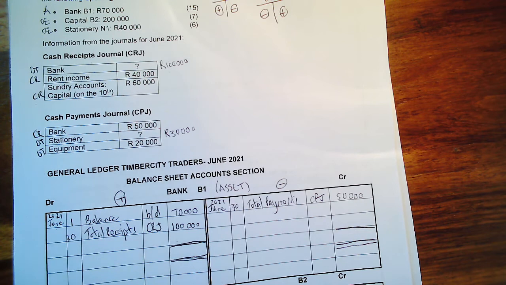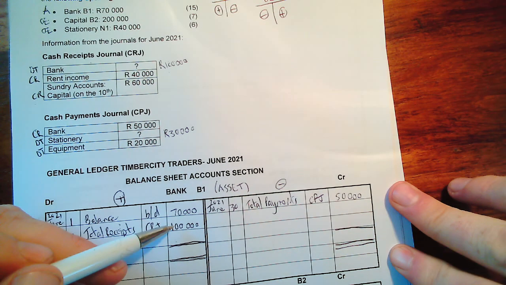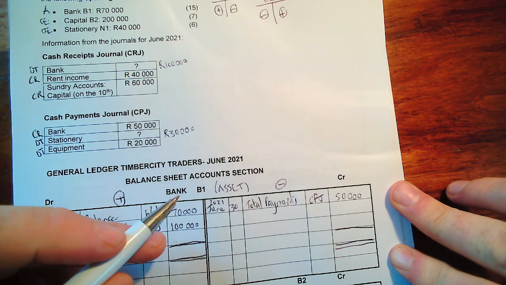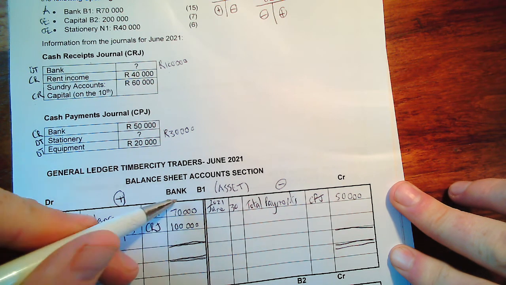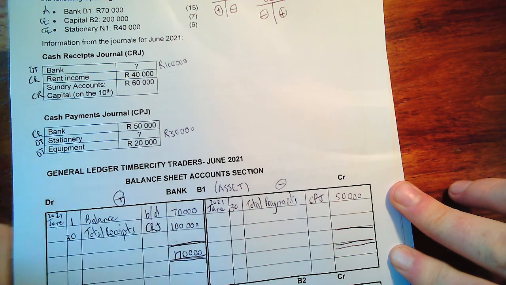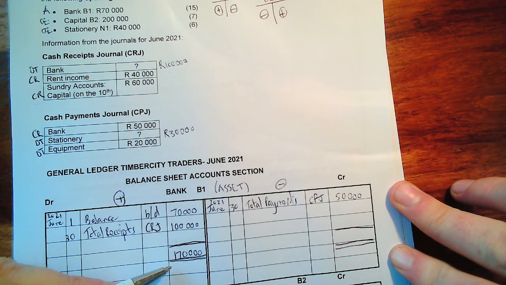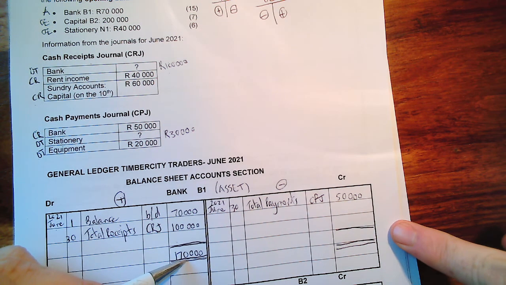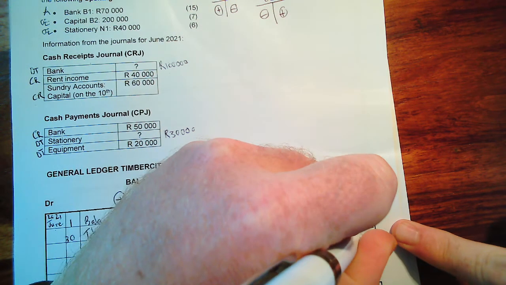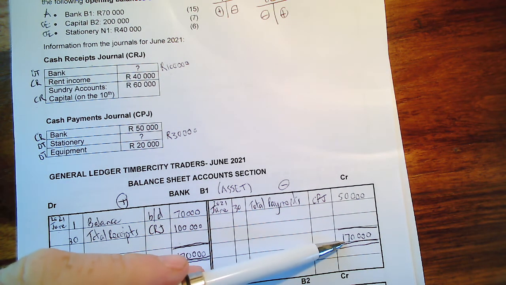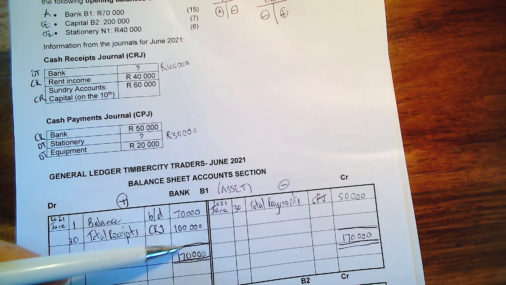Now your next step is to determine which side is the most. The left hand side is the most. So I'm going to add the side that's the most, which gives 170,000 Rand. I'm going to write it down on the debit side. I'm going to take that same amount, 170, and write it on the credit side as well. Okay, so this is correct. But 50,000 is definitely not equal to 170,000.